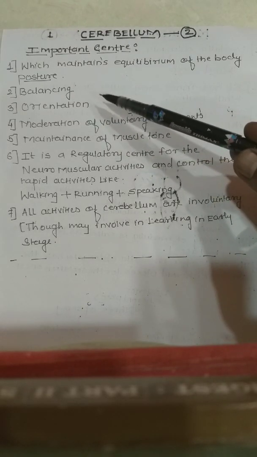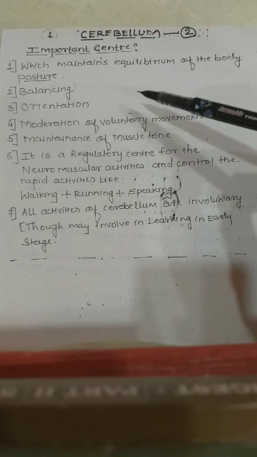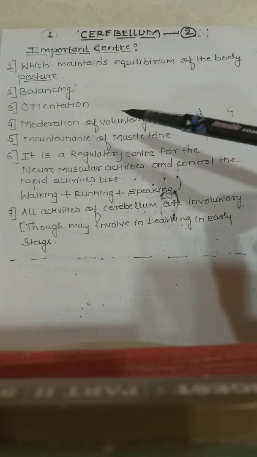As you know, people who drink very much, their cerebellum does not function and does not give commands to the brain, so that person cannot balance the body and will fall anywhere.